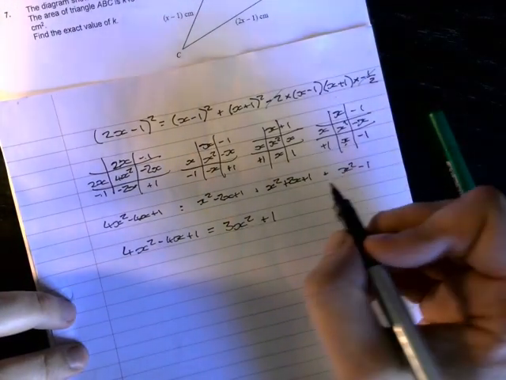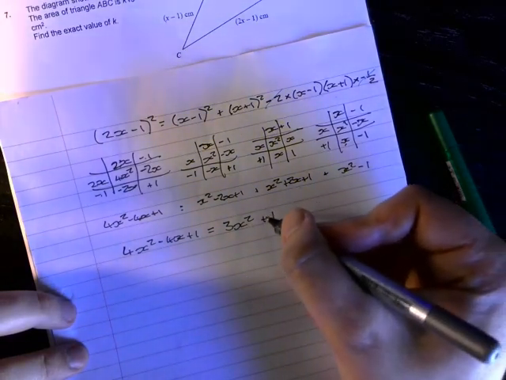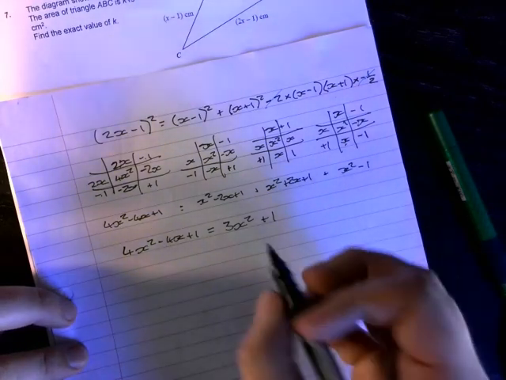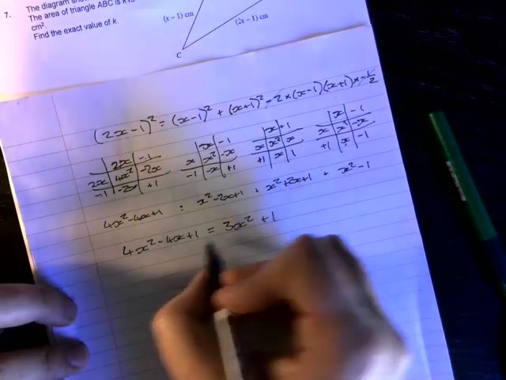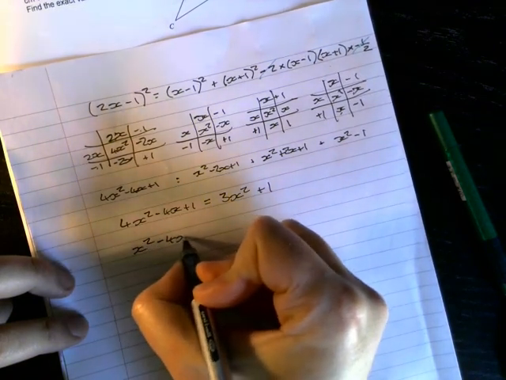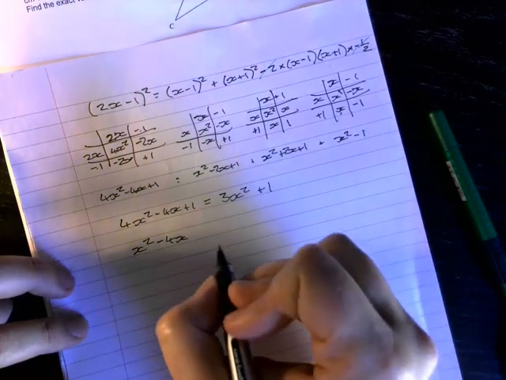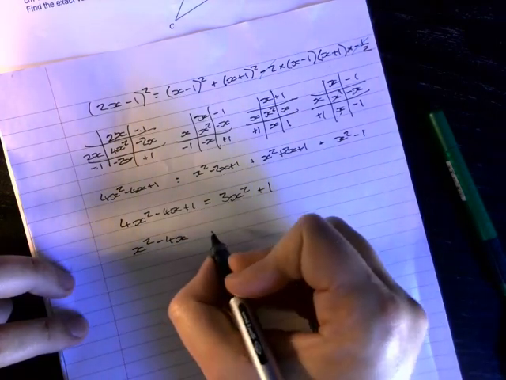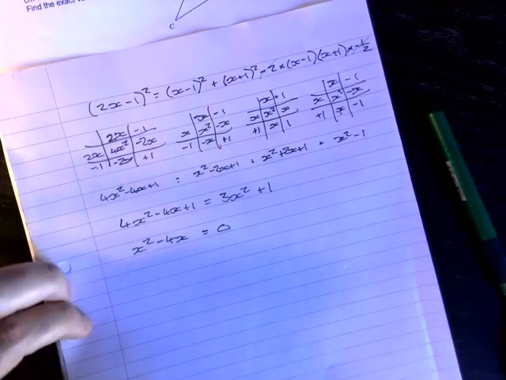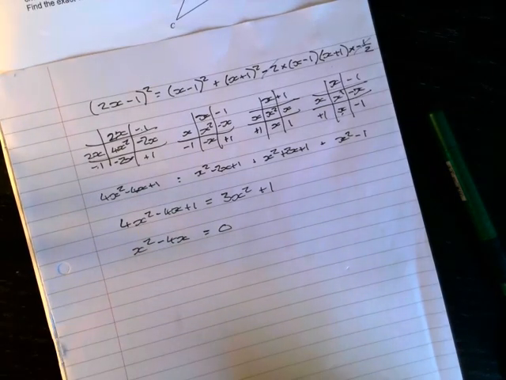Now what we're going to do is rearrange it so that one side is 0. This side's got the most x squared, so I'm going to remove everything from this side so that this side becomes 0. So we're going to take away 3x squared from both sides, which leaves us with x squared. No x's to deal with here. Oh, and 1 and 1, they take away each other to make 0. Okay, so now what we've got to do is solve this.